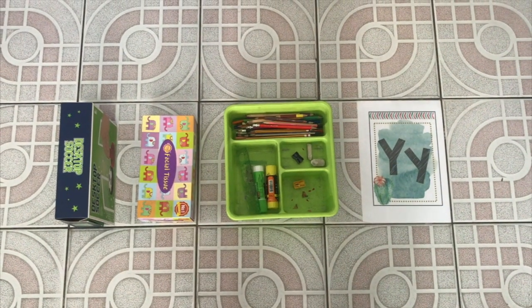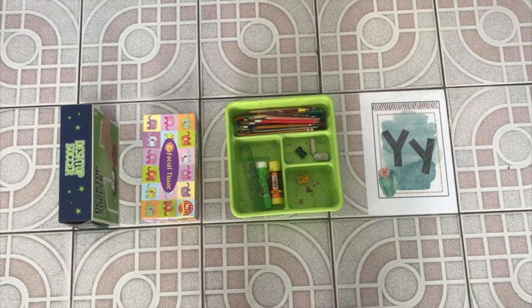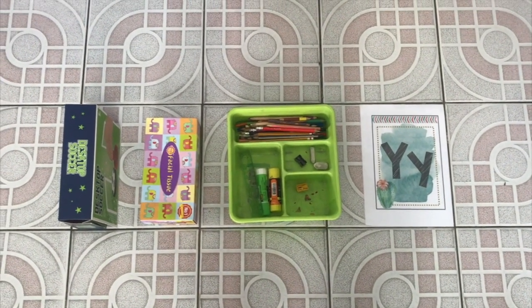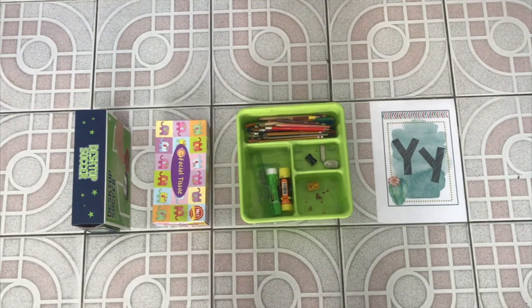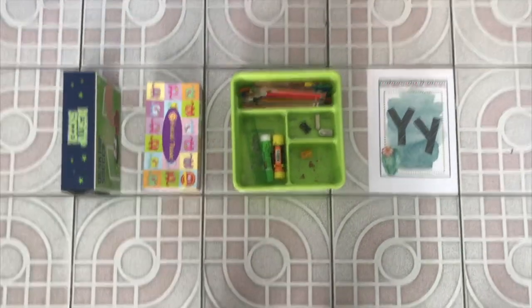Here's my next group of objects. I'm wondering if you can guess which property they all have in common. They're not the same color, they're not the same shape, they're not the same texture, but they are the same size.